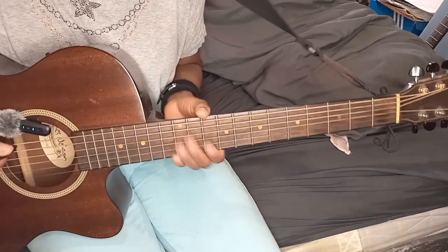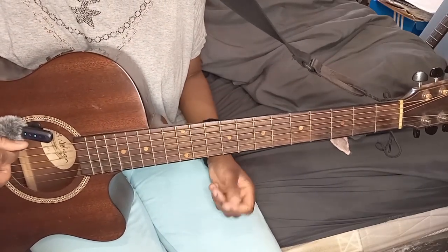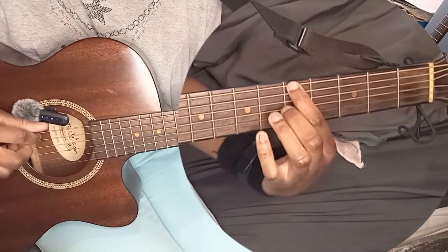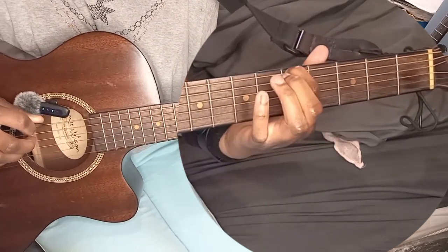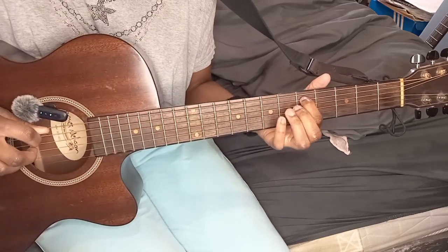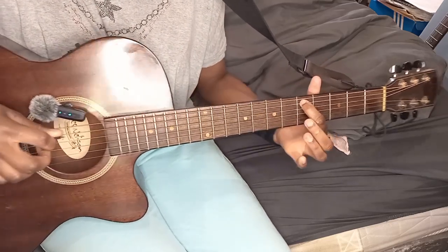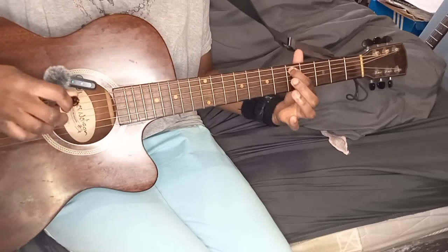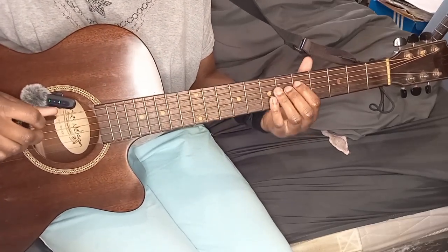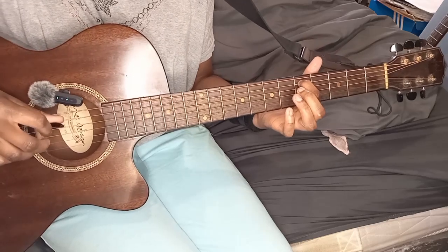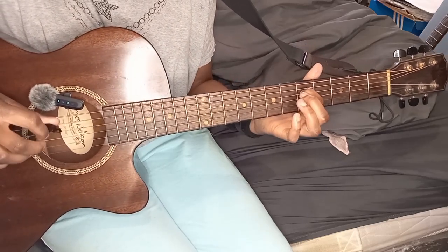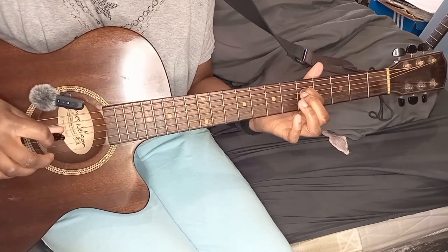So notice that the fifth fret on the sixth string is the same as the open A on the next adjacent string. So A. And then when you go to the next string, D, and then this is D. D on the fifth fret, fifth string, is the same as the open D. The next string, this is G, and so is this, open G.